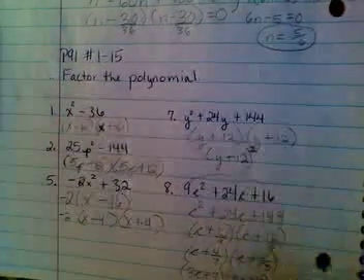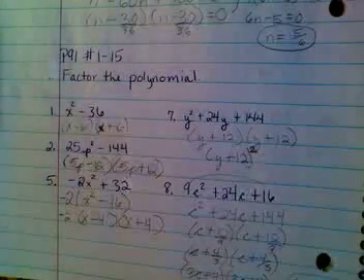Alright, so I hope that helped you. Again, that was page 91, numbers 1 through 15. It says Factor the Polynomial in the Math 1 book. Enjoy.